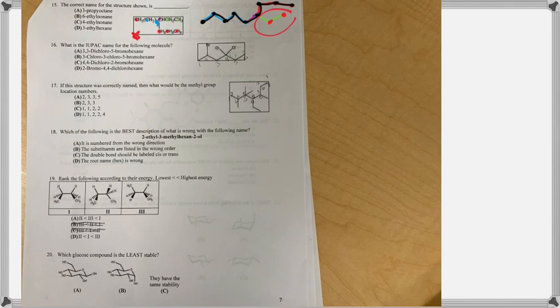We have a 2 carbon chain off on the side, so it's an ethyl. Figuring out the number 1, 2, 3. It's at the 4th position because we want the lowest number. 4 ethyl non A and C.